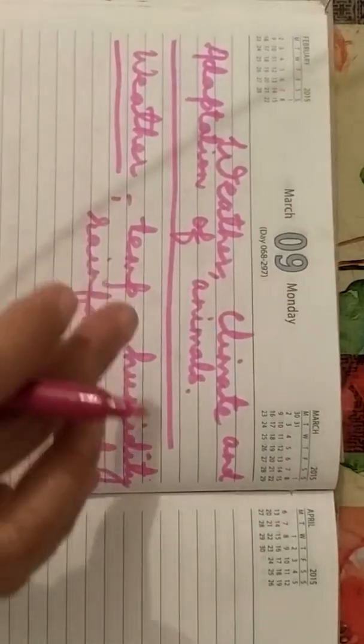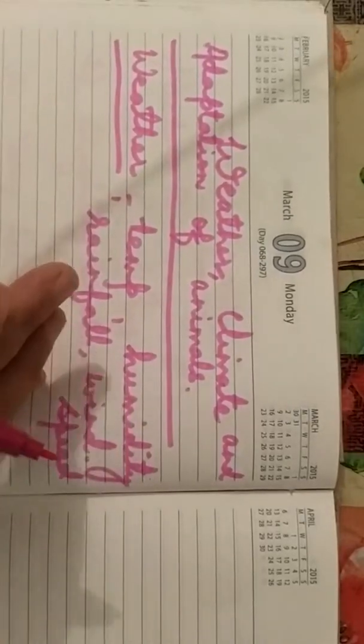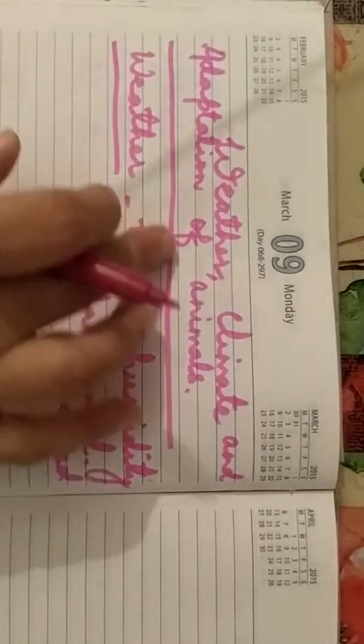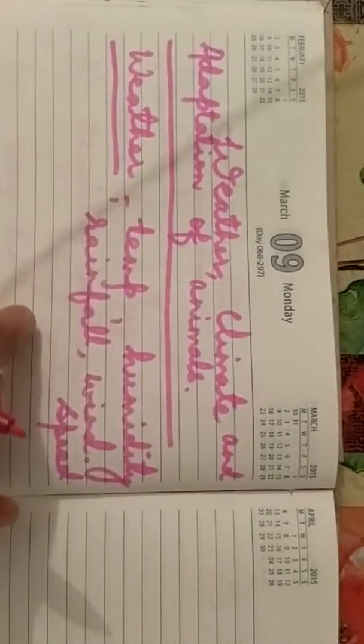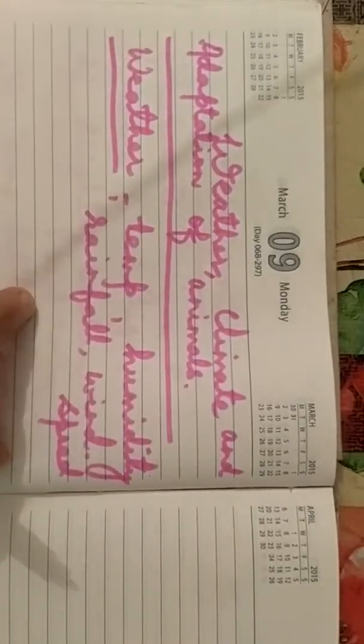These are responsible for the changes in the weather. That is the day-to-day change in the condition of the atmosphere at a place with respect to all these factors is called the weather at that place.